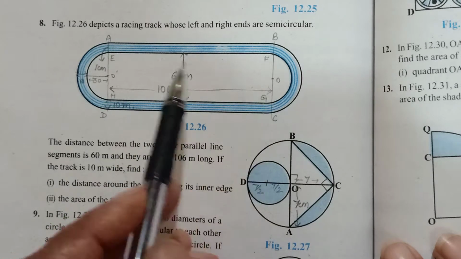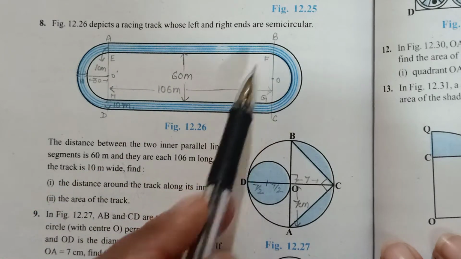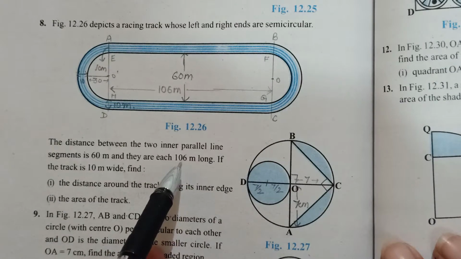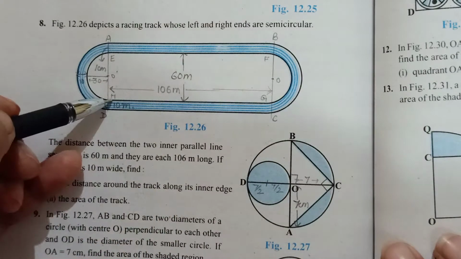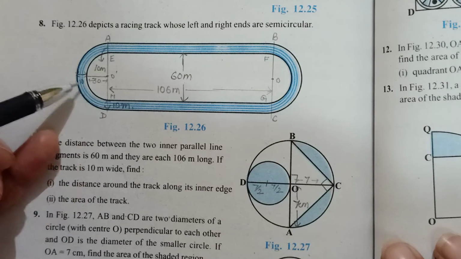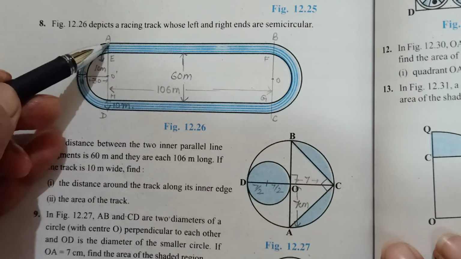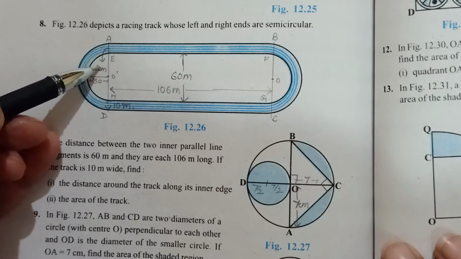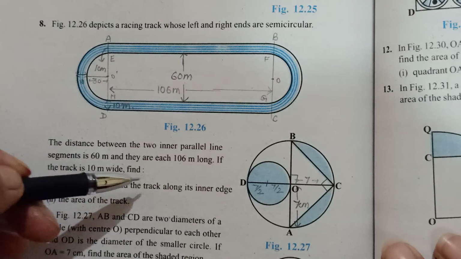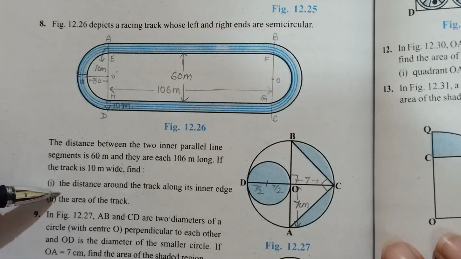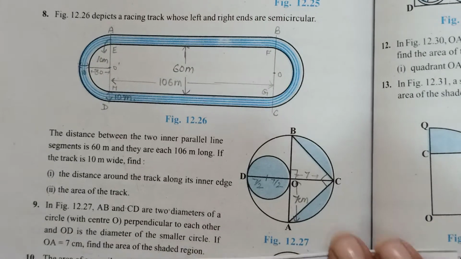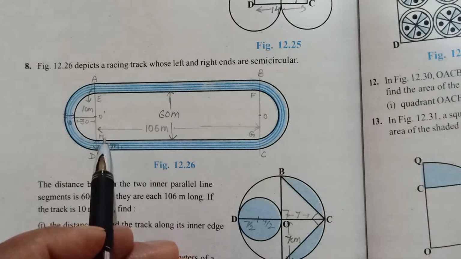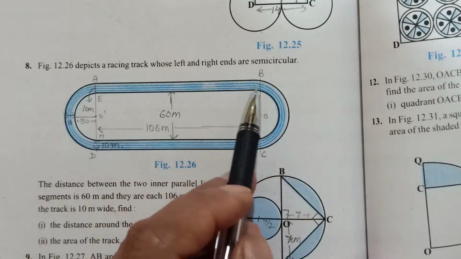So length from here to here, the length of these inner tracks, he has given as 106 meters. Now, if the track is of width 10, this width of the track is 10 meters. Then you have to first find the distance around the track along the inner edges. So, inner edges means this inner track.